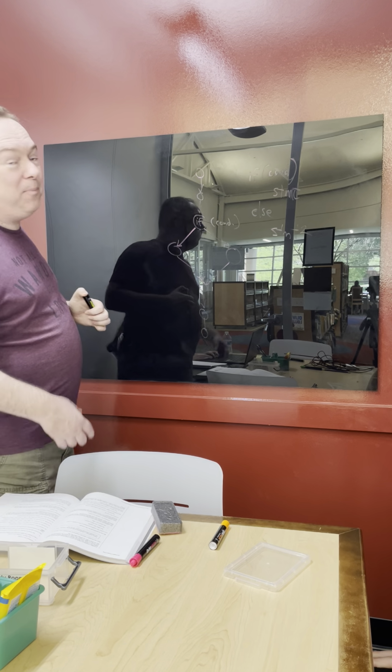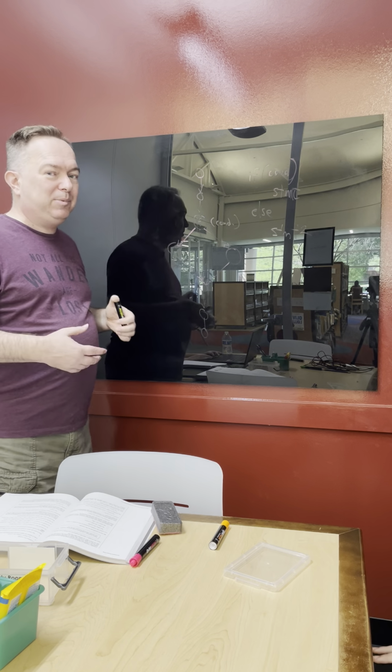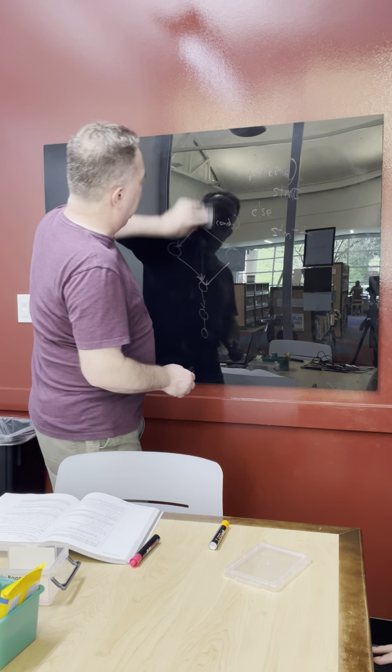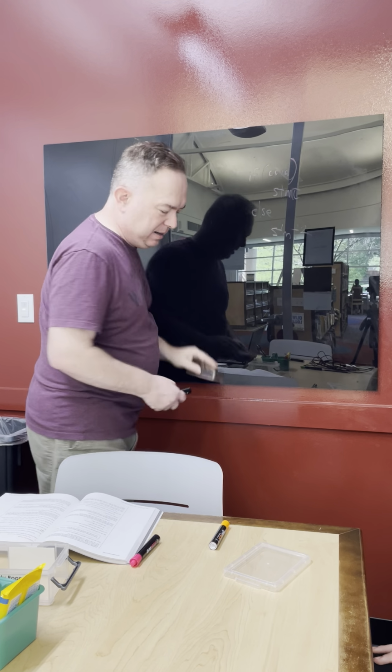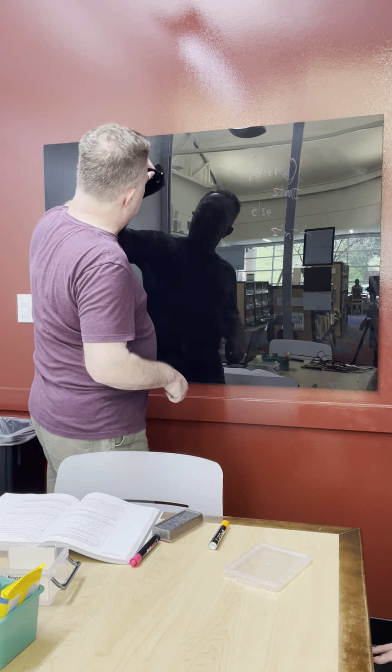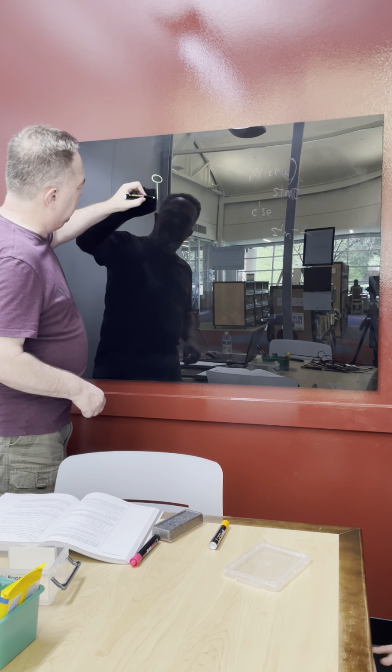Now, your book doesn't mention this, oddly enough, but the real power of these things comes in a concept called nesting. And I'll start with the picture again. Nesting is simply this.